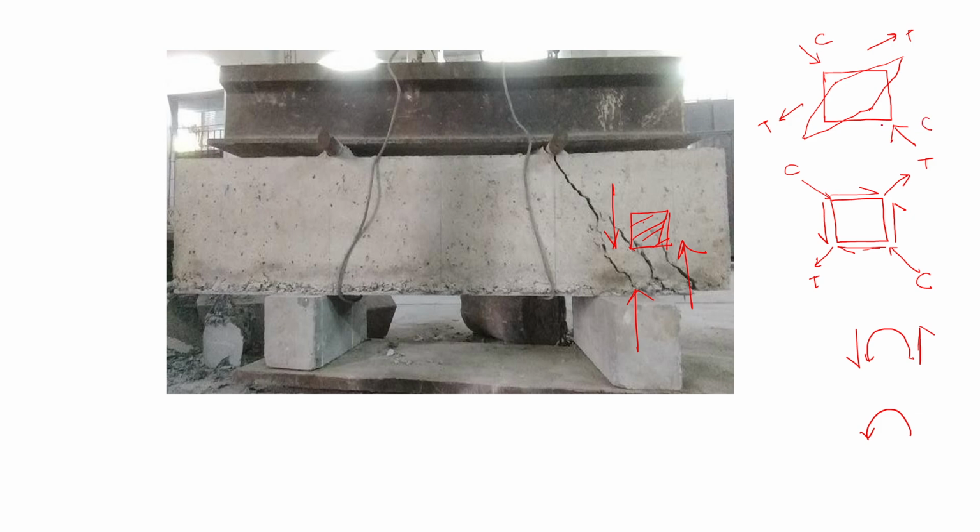We know that a material like concrete is very strong in compression but extremely weak in tension, often failing at just 10% of the compressive strength. So we can see here, this is the tension. Cracks always open up perpendicular to the direction of maximum tension. That's why the cracks are occurring like this.